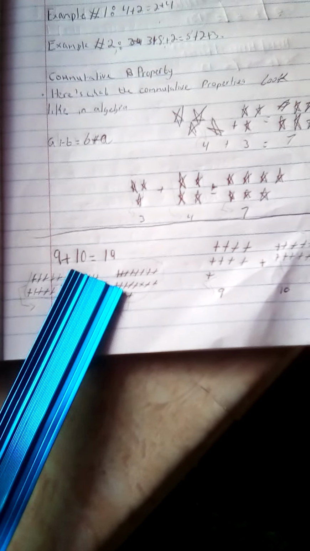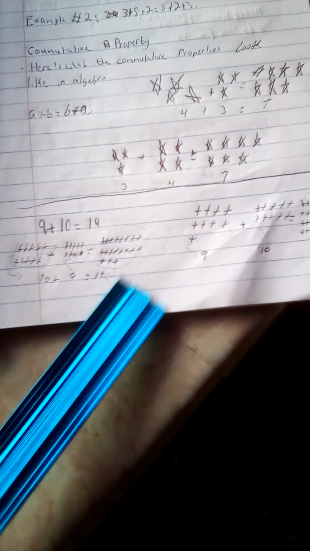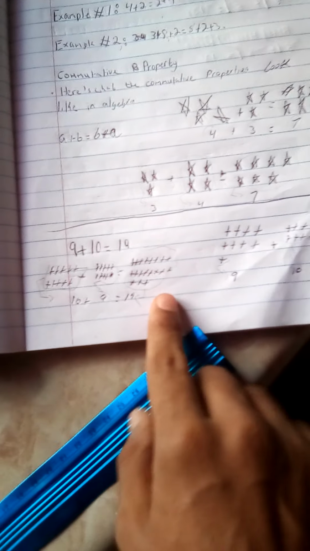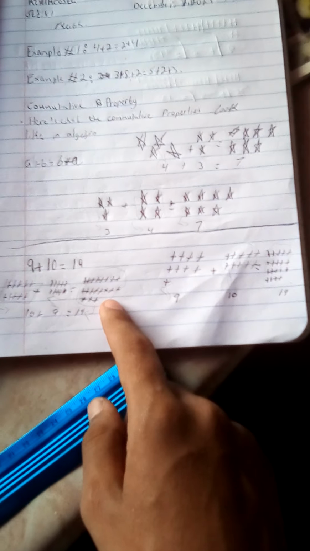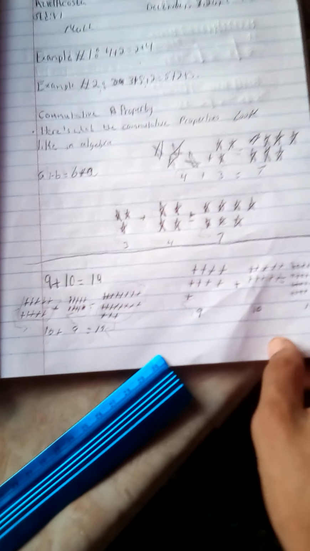Now we will go to my example. For my example, I put 9 plus 10 equals 19. So for example, I put 10 first plus 9. I put 10 crosses over here to represent 10, and I put 9 crosses to represent 9, and I add it all together. It gives me 19, and I put 19 crosses to represent 19.